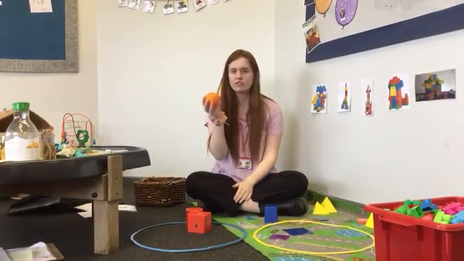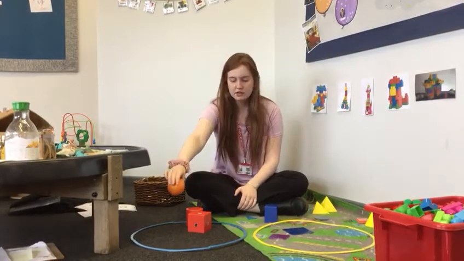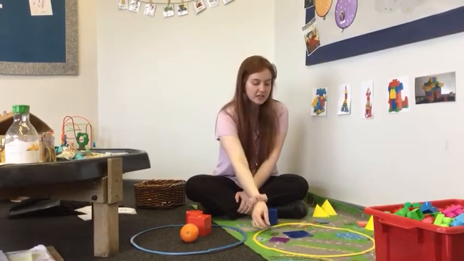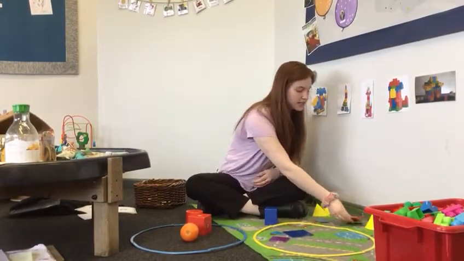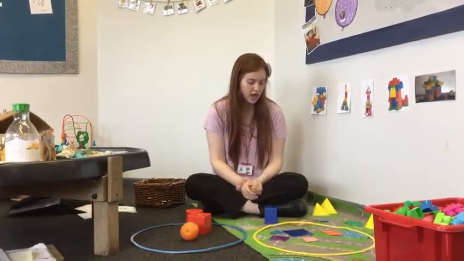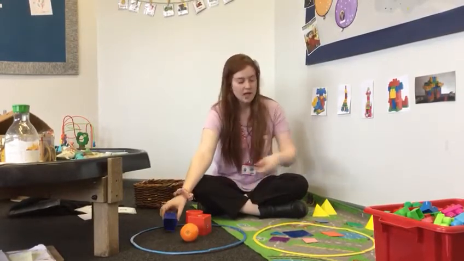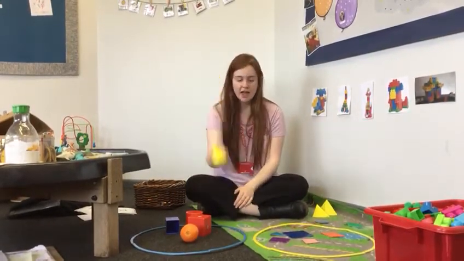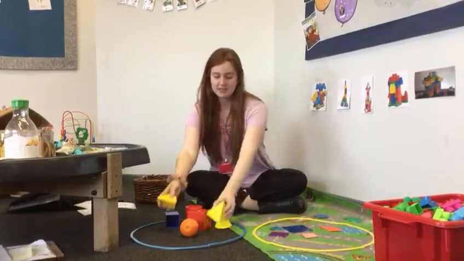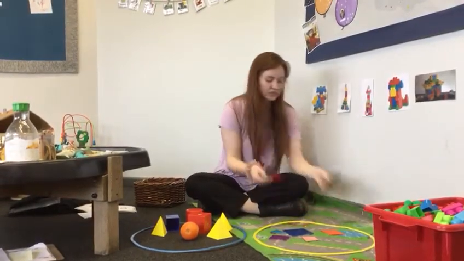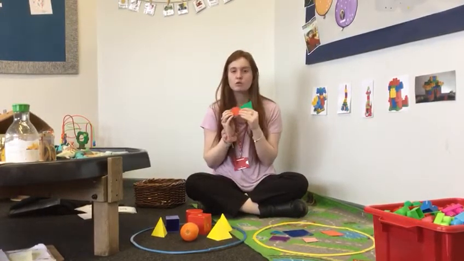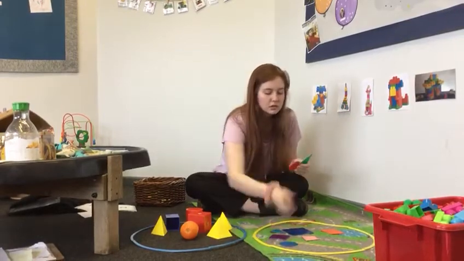This one is not flat, it is fat, so it goes in the 3D circle. This one is flat, so it must be 2D. I can see that both of these are flat, so I put them in my 2D circle. Now we've got another 3D shape and another 3D shape, and I think 2 more 3D shapes. All of these are fat shapes. Let's have a look at all of the ones that we've got left. Now I don't think any of these are fat 3D shapes. I think they are all flat 2D shapes. So I'm going to put them all in this circle.